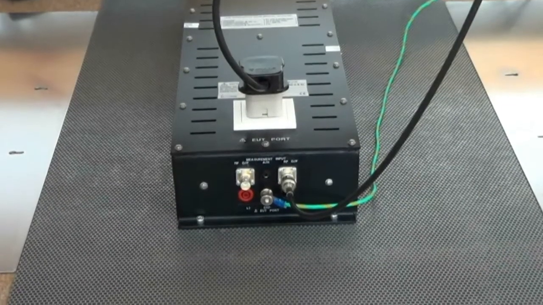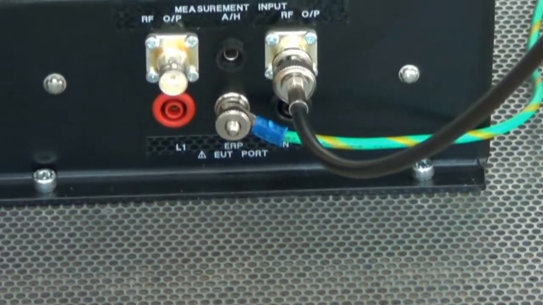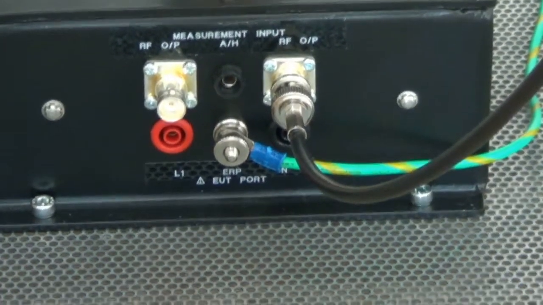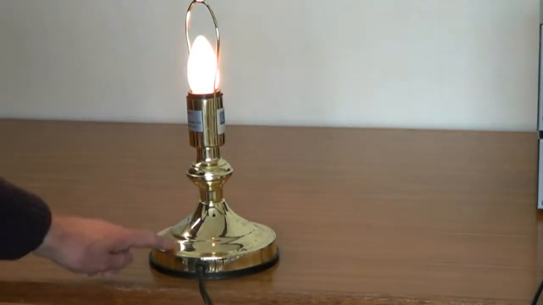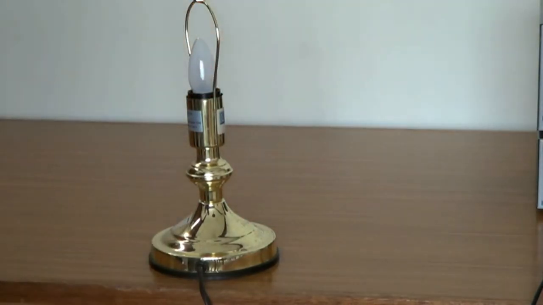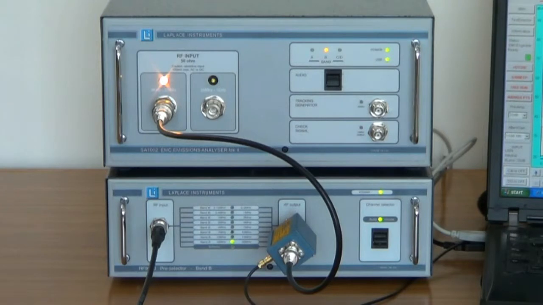Here is a close-up of our LISN. As you can see, it's bolted to the ground plane. It has two outputs, one for live and one for neutral. Now we can look at the product. It's a table lamp, touch controlled: off, 3 settings, and off again. Just quickly check our instrumentation again. The little blue box in front of the preselector is the preamplifier that goes between there and the analyzer.